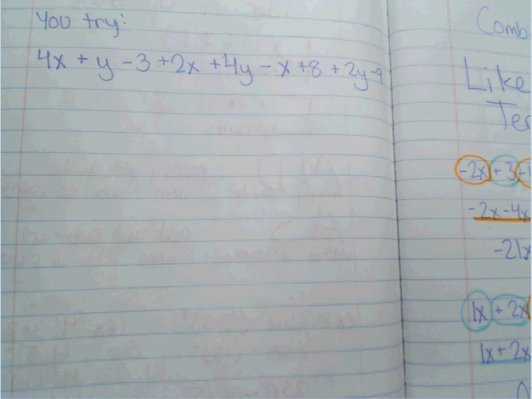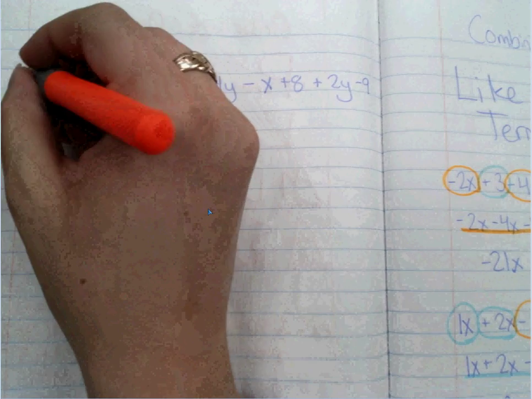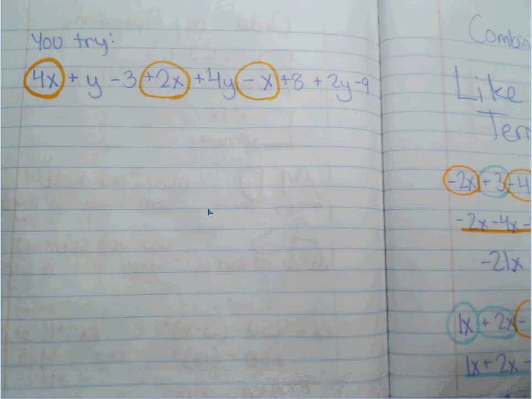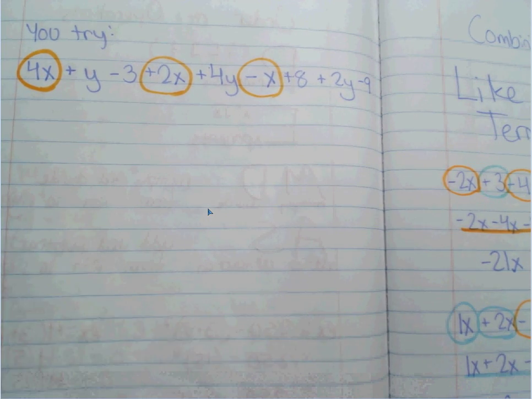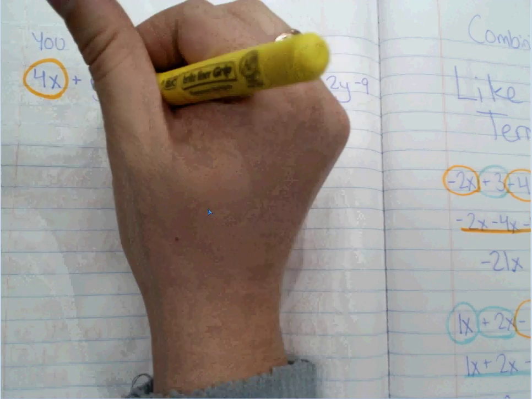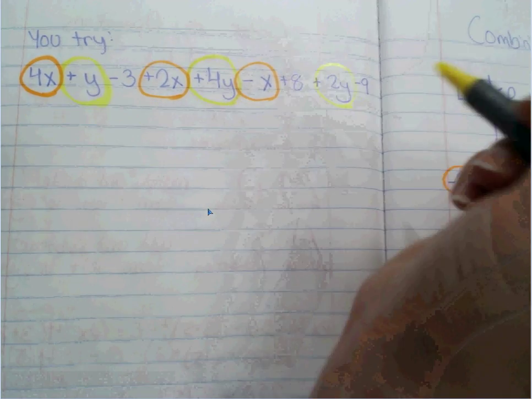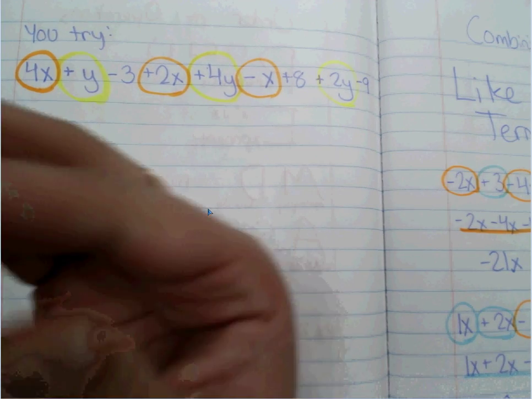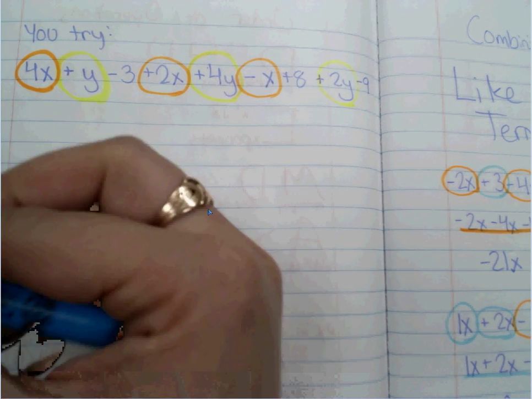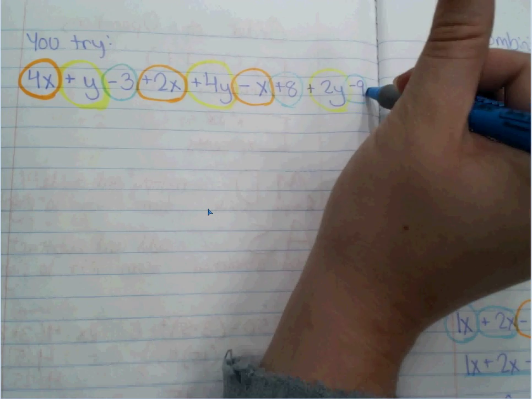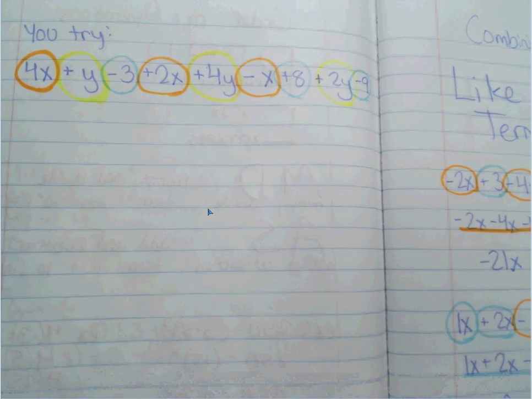All right, so if we find our like terms, we have all of these with the x's. So we have 4x, we have this positive 2x, this negative x, keep the negative sign in front. And then we can find our other ones, everything with a y. So this positive y, keep the sign. This positive 4y, and this positive 2y. And then just all of our integers, just our constants. We'll learn about that a little bit later. But we have -3, positive 8, -9. And then we want to write these all together, and then we'll combine our like terms from there.